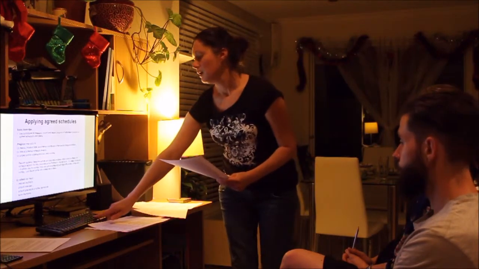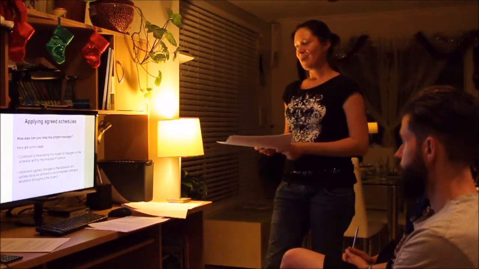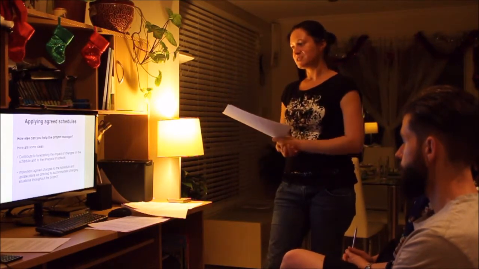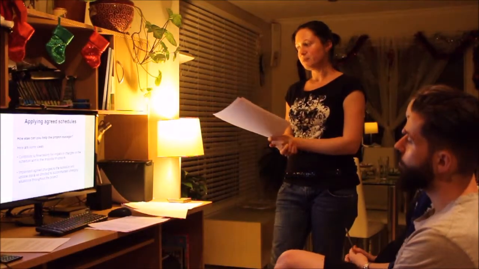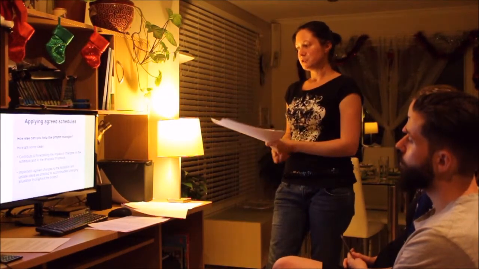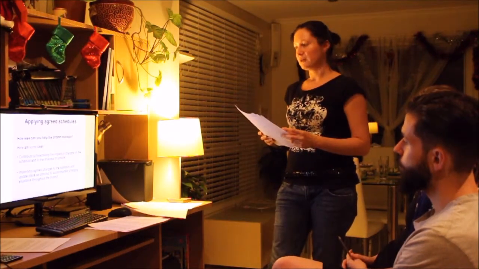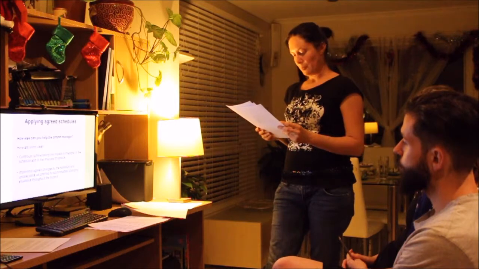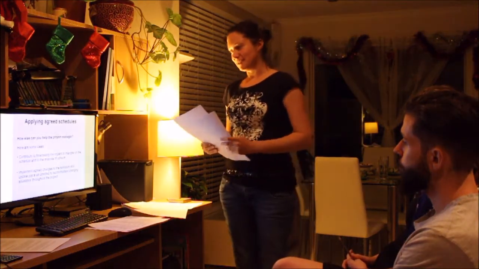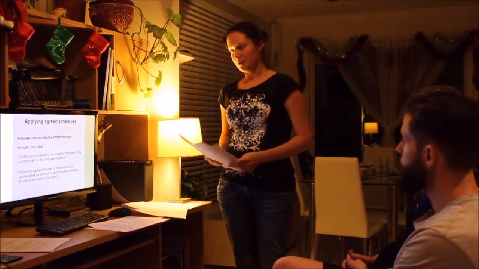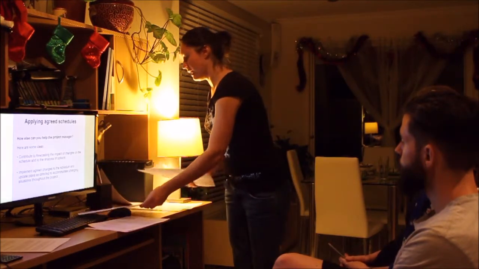Another thing you can do. How else can you help the project manager in applying agreed schedules? You can contribute to forecasting the impact of changes on the schedule and to the analysis of options. That's a very interesting topic, and we're going to talk about it more. Let's talk about forecasting the impact of changes. So how can you forecast? And I'll give you some handouts.